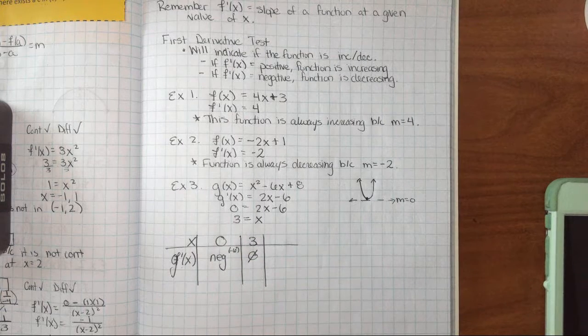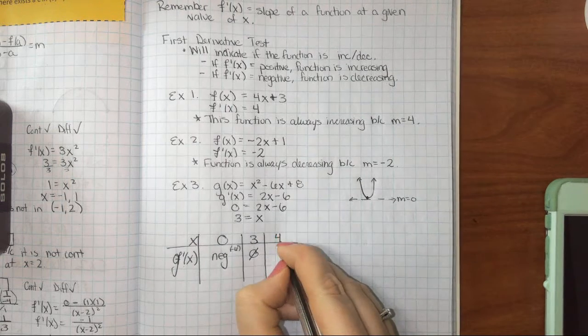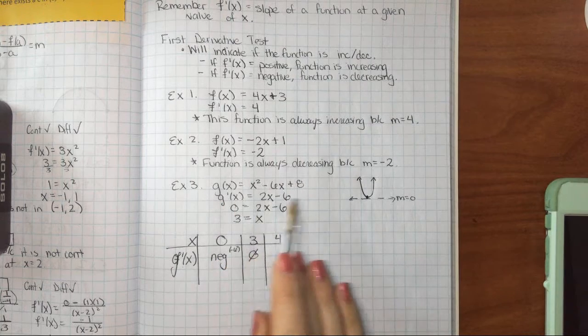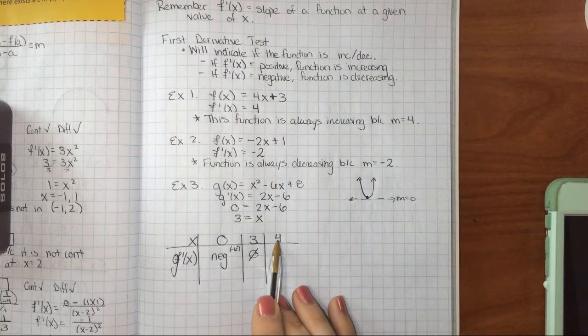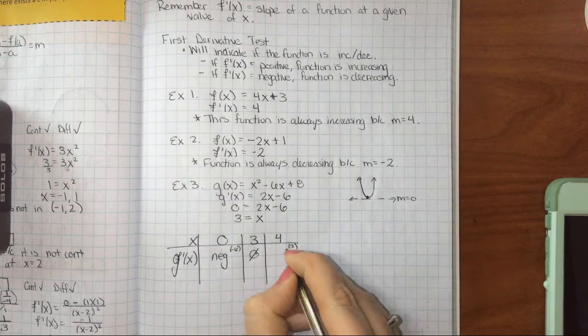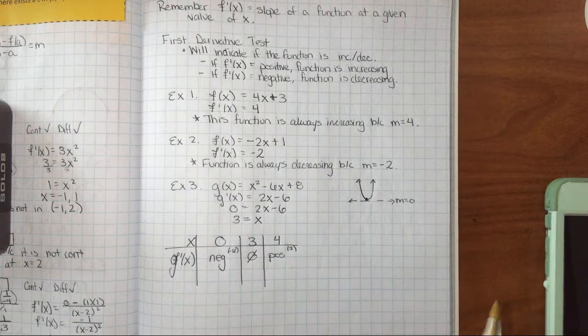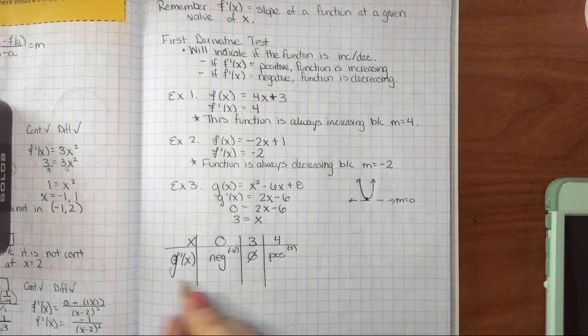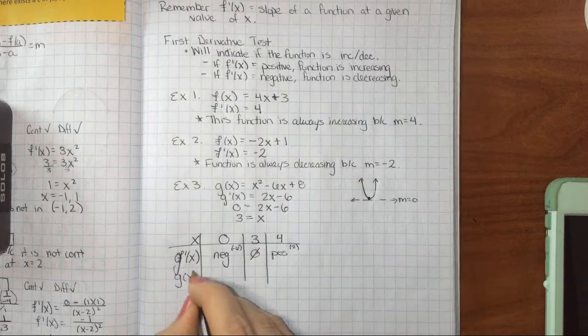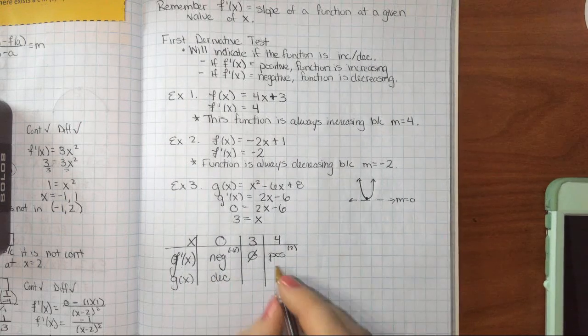And then, what would happen if I plugged in a value greater than 3? So let's choose one. 4. If I take 4 and plug it into g prime of x, 2 times 4 is 8 minus 6 is 2. What do you notice about that value? It is positive, which is exactly what I was predicting, because in g of x, the function is decreasing over here, and over here it's increasing.